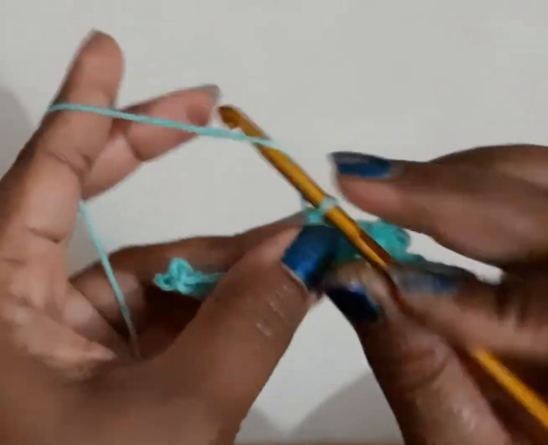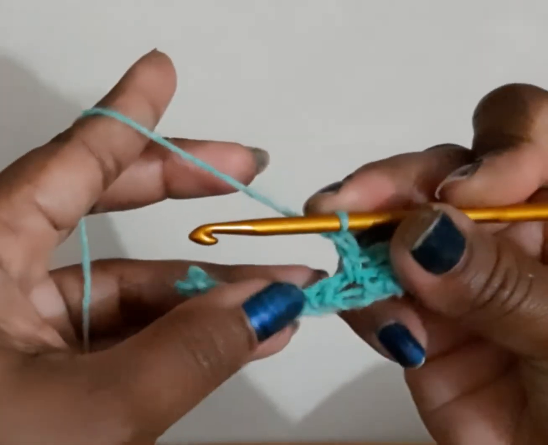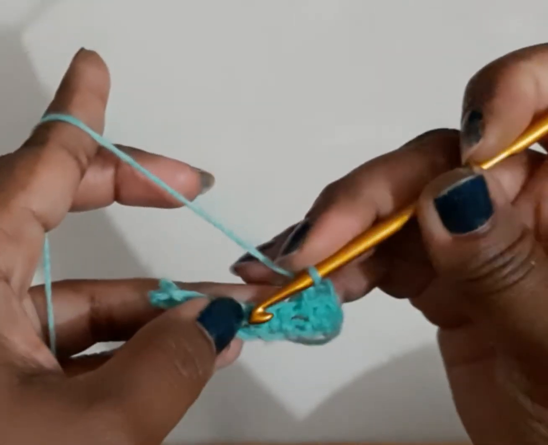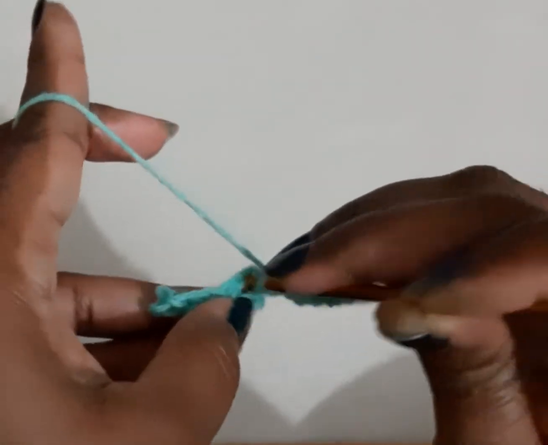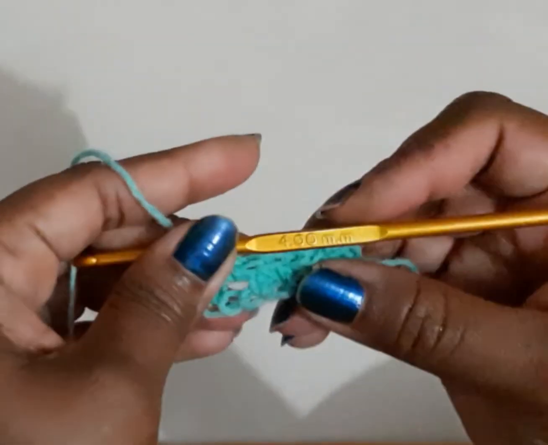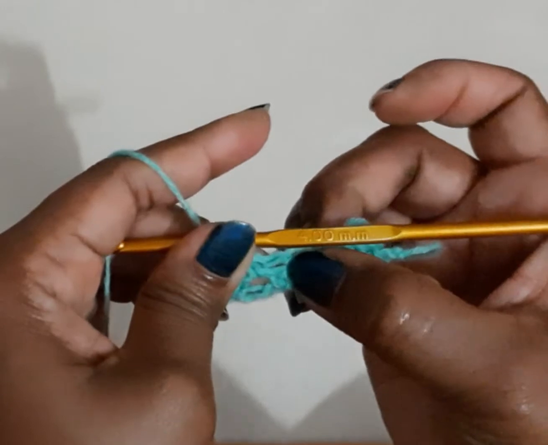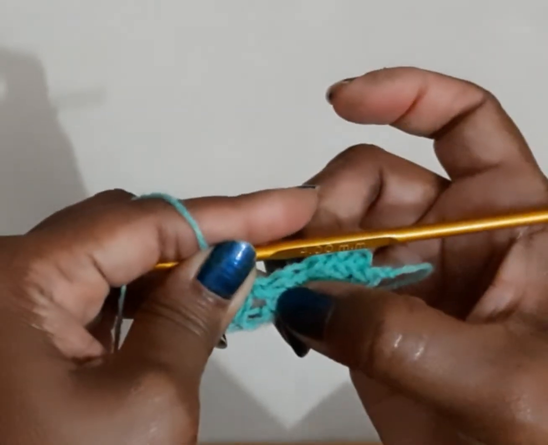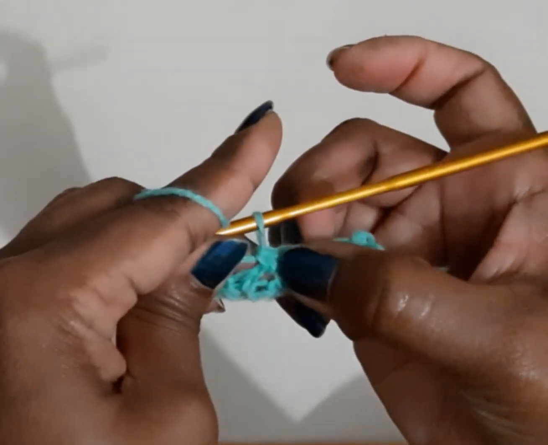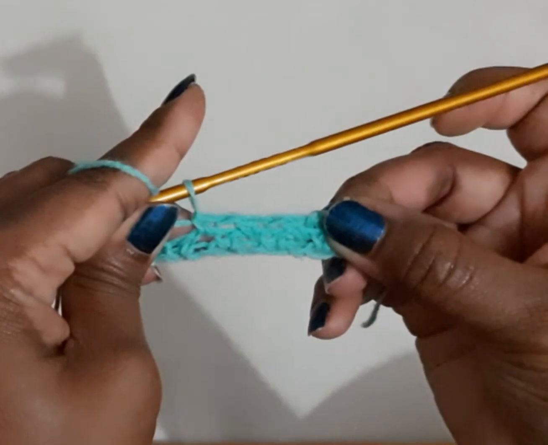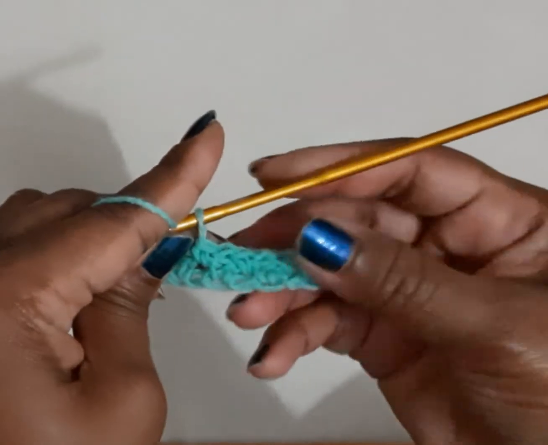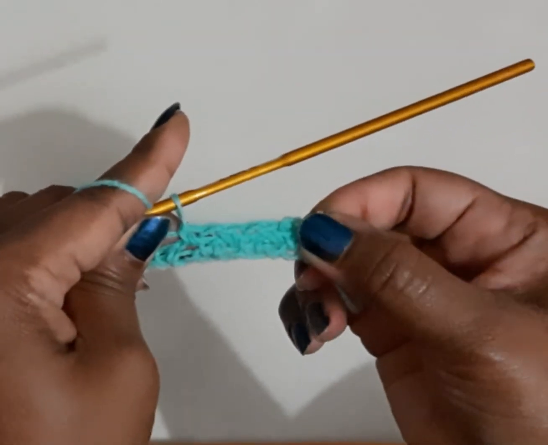Done a single crochet. Now again I will chain 1, skip the single crochet from the previous, in the chain space, this is the chain space, I will do a single crochet. So basically single crochet, chain 1, skip the next single crochet, and then single crochet again. This is how a moss stitch looks like. So you can continue this pattern.